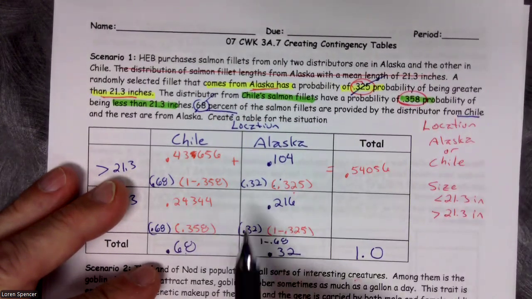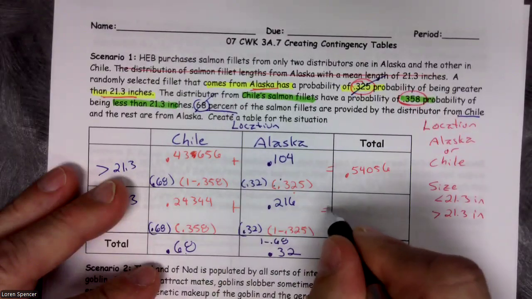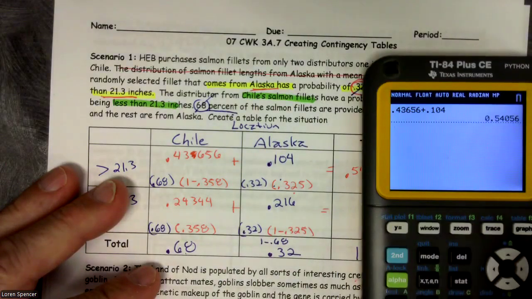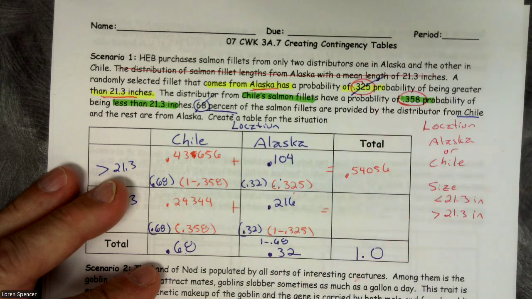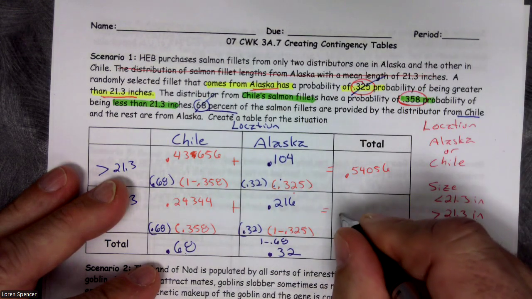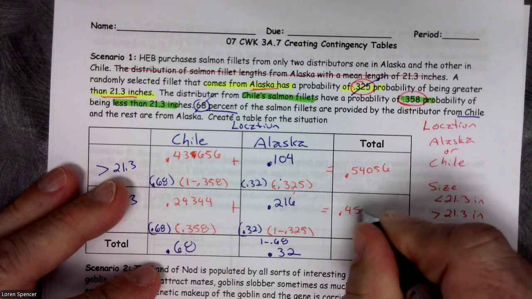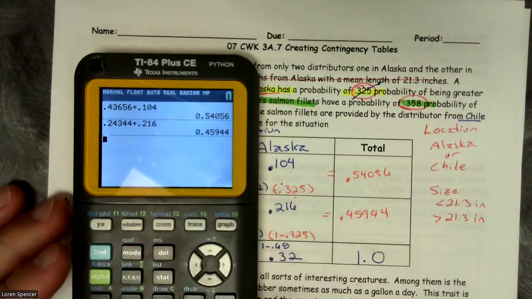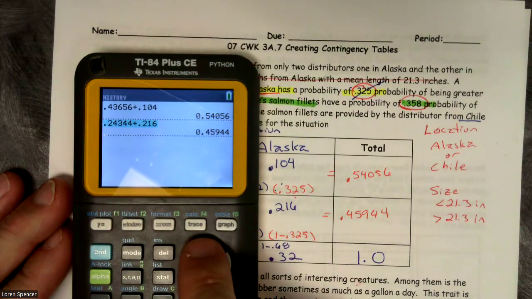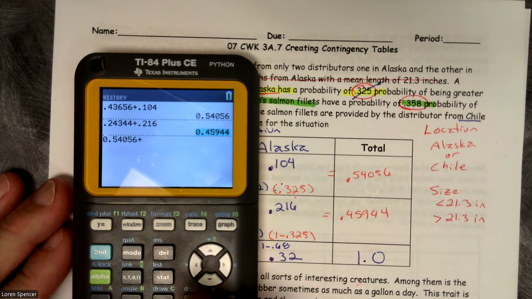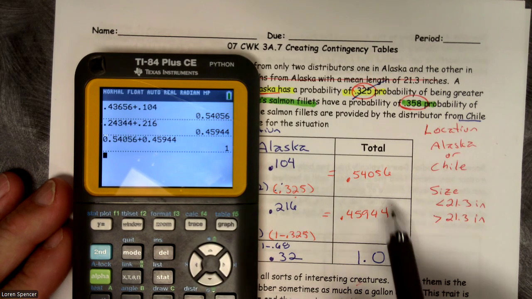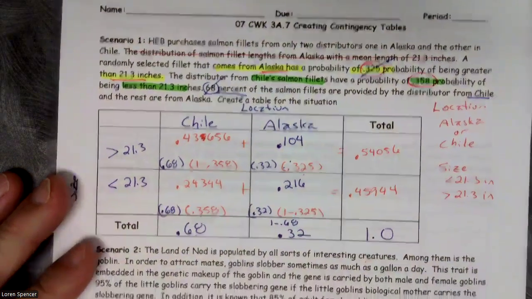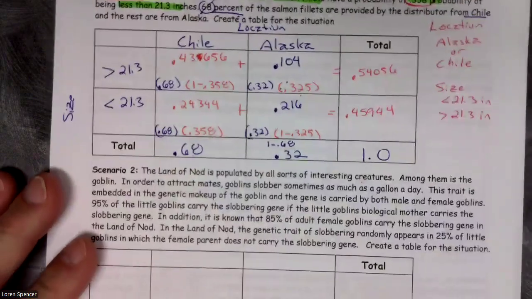And I should be able to add these two values to equal this. 0.24344 plus 0.216. And I get 0.45944. Adding those two values together, we should get one whole, and we do. So chances are we did this correctly. So that's the way you do the first table.